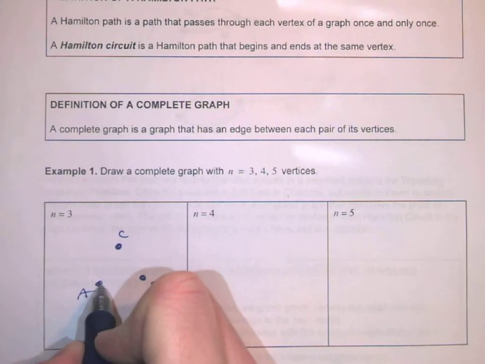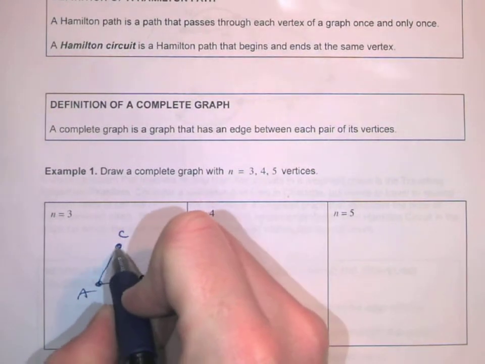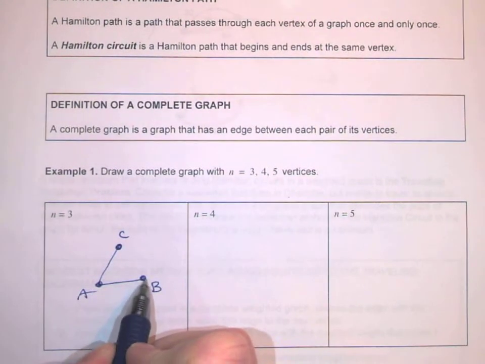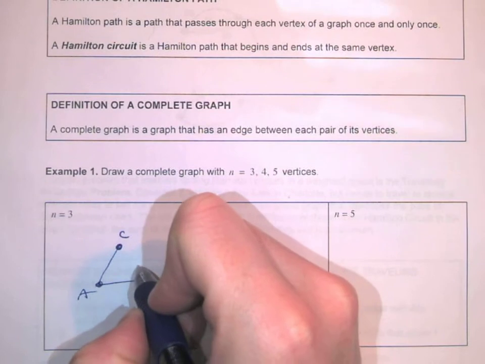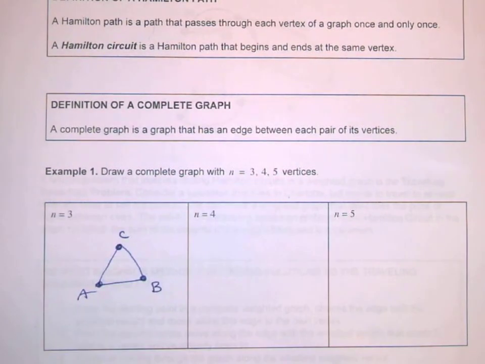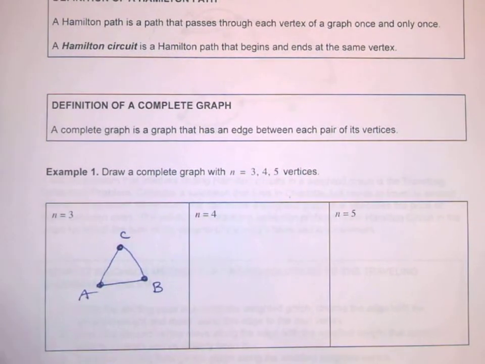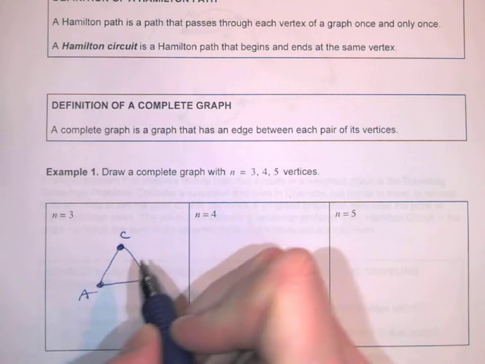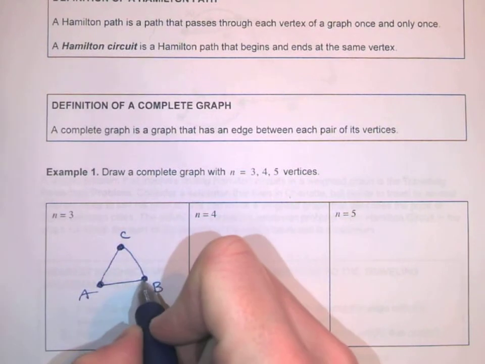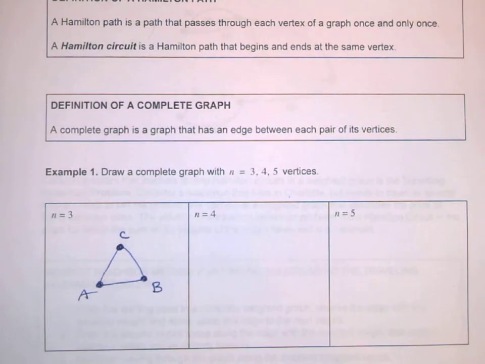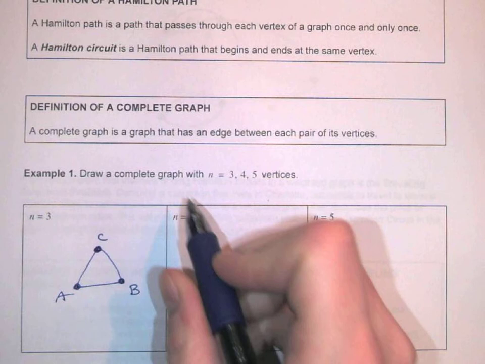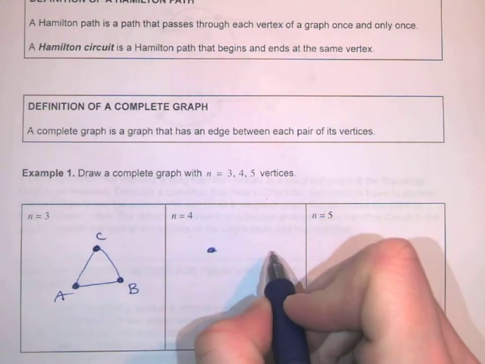A needs to have an edge going to B and C. B needs to have an edge going to A and C. And C needs to have an edge going to A and B, which it does. So in this complete graph, we have a triangle. Now what happens when n equals 4?